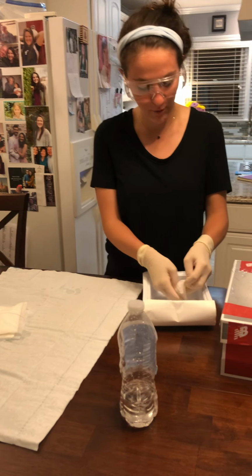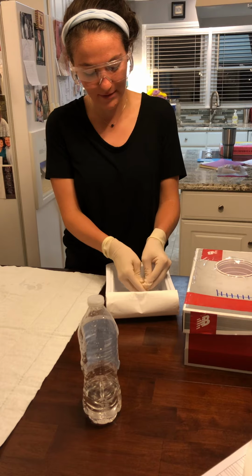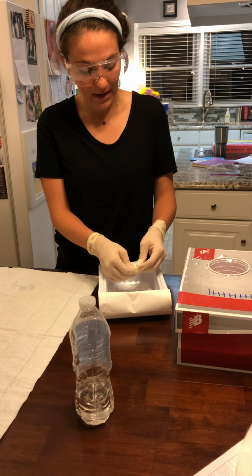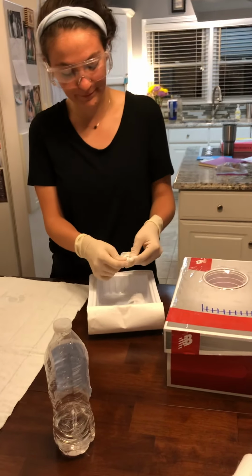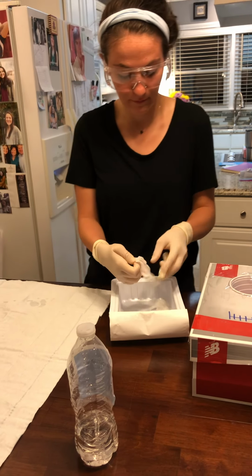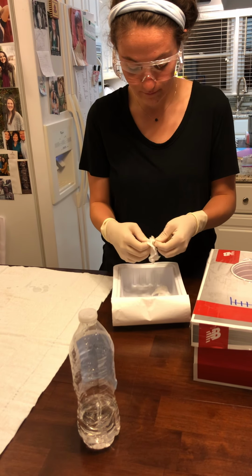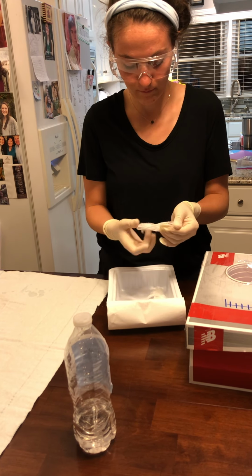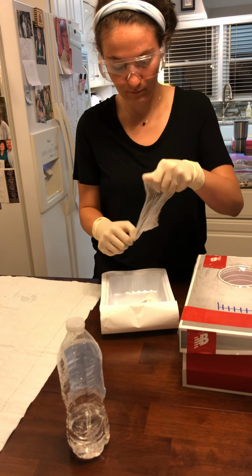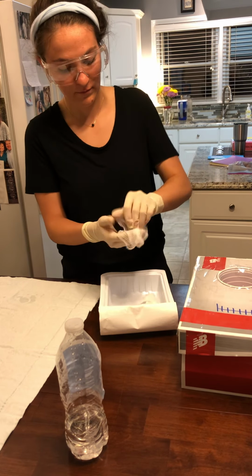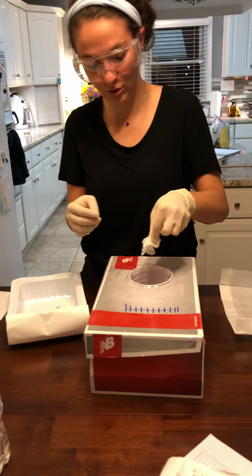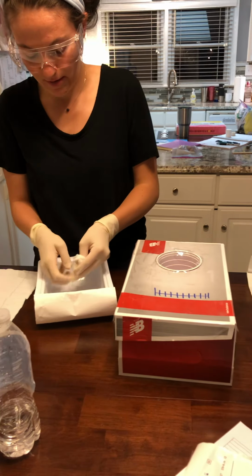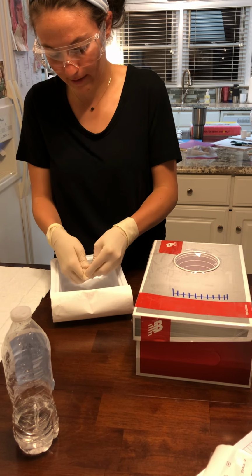Okay, so now I'm going to pack the wound with some other gauze that I need to fluff first. Drop that in there, and one more gauze.